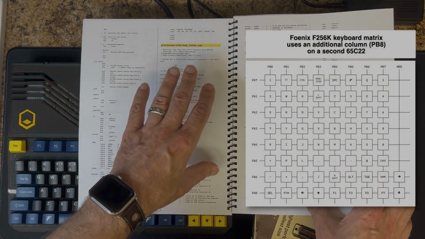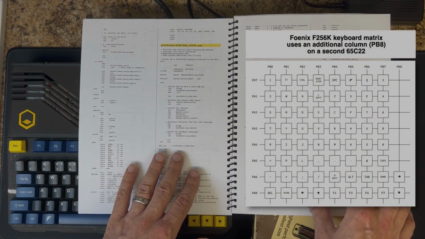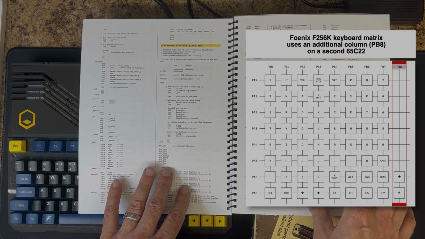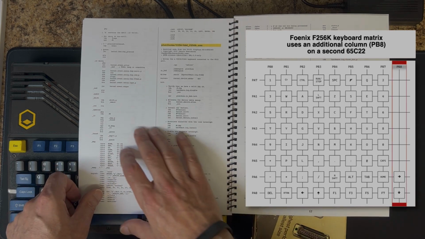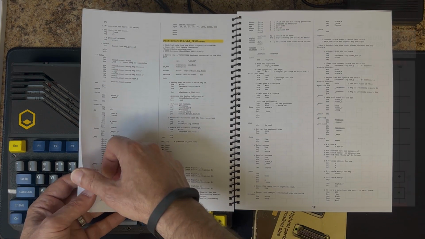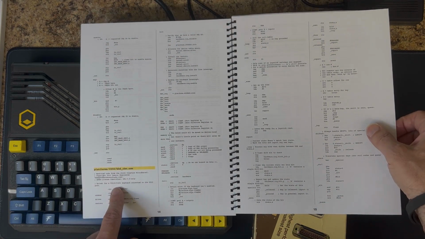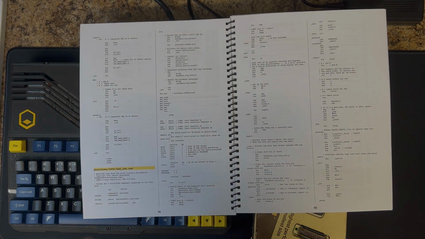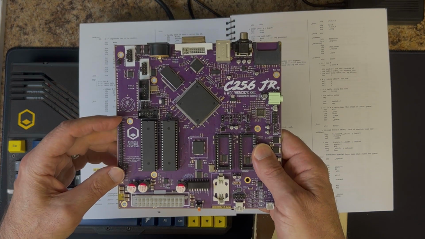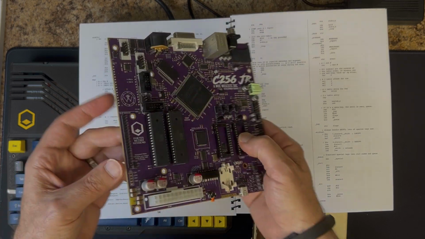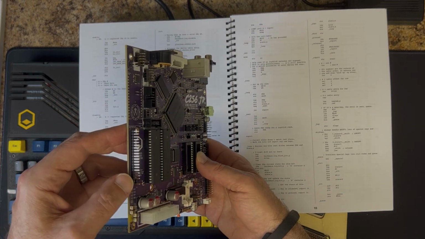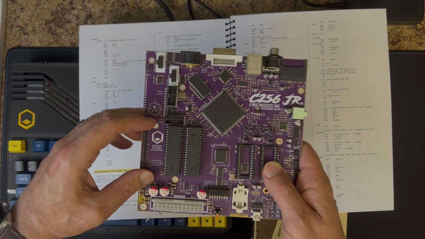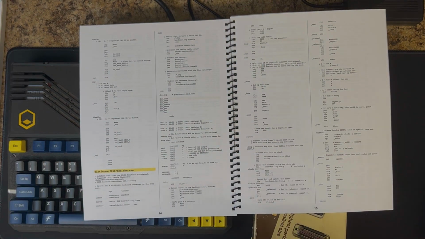The second keyboard supported is the F256K, which is, I believe, an 8x9 matrix. It's a little different than the original matrix. Of course, this is the 20 pin, I have it handy. This is the 20 pin interface that is available on the Junior that you can plug your own Commodore keyboard into. So this code scans for that keyboard, which is nice.